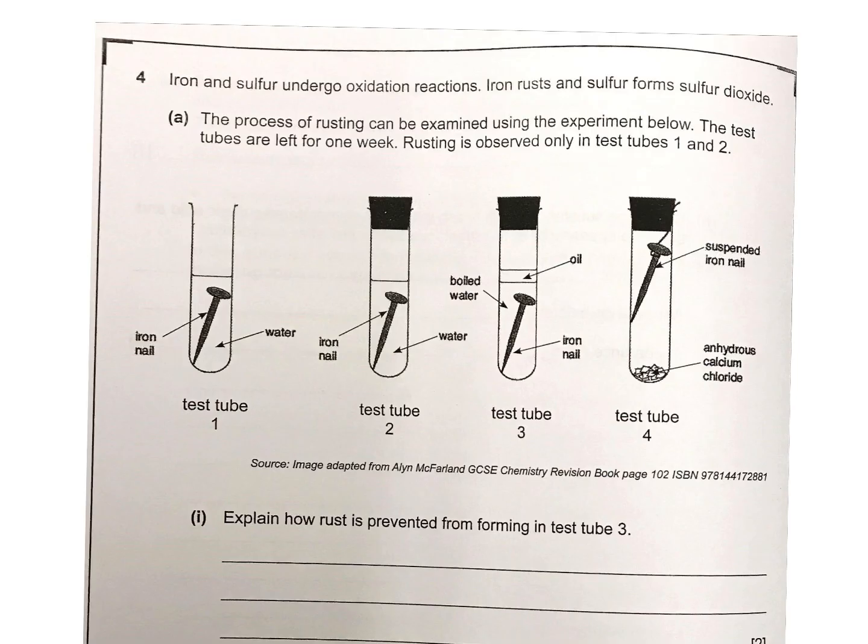On to question 4. There are some questions which were asked in the older papers and it's not in the new spec. And then also there are some questions that have been moved to Unit 1. So we're just going on to question 4. Explain how rust is prevented from forming in test tube 3. On test tube 3, the water has been boiled, so the dissolved air, the dissolved oxygen has been removed from it, and then the oil is put on top to stop the oxygen from re-entering.